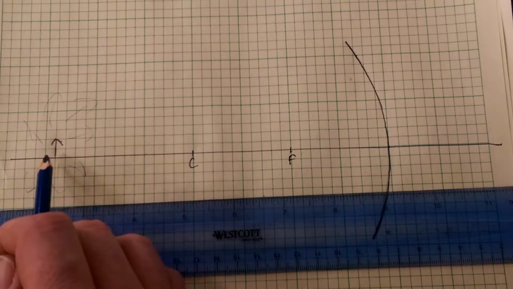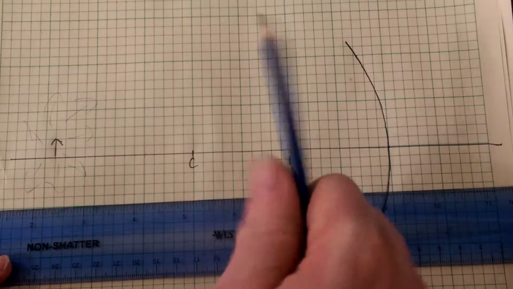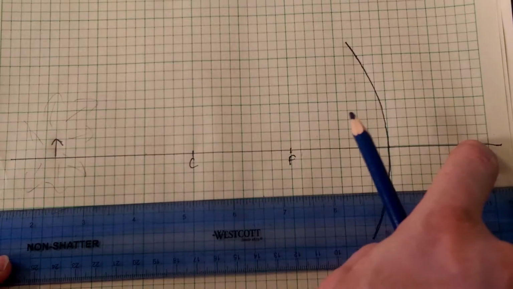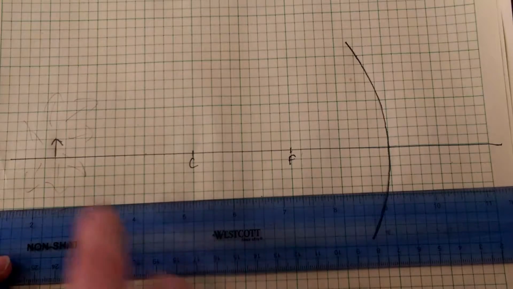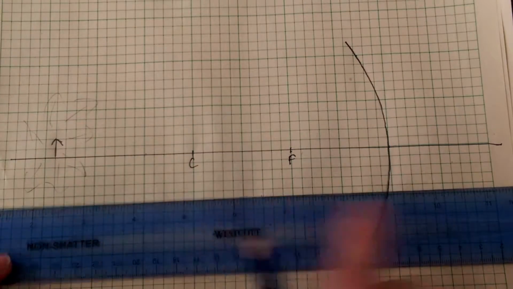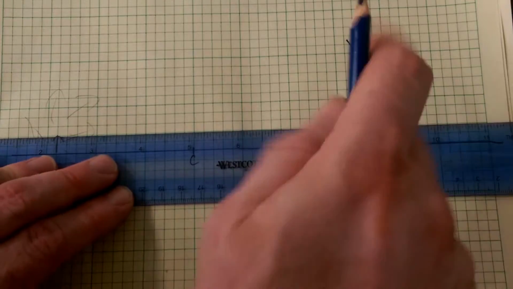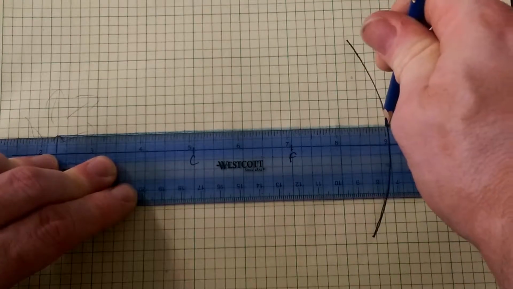So you've got your object. One of the reference rays is that any ray that comes into the mirror parallel to the principal axis is reflected through the focal point. So one of the rays coming off of this object is parallel to the principal axis. It strikes the mirror right there.